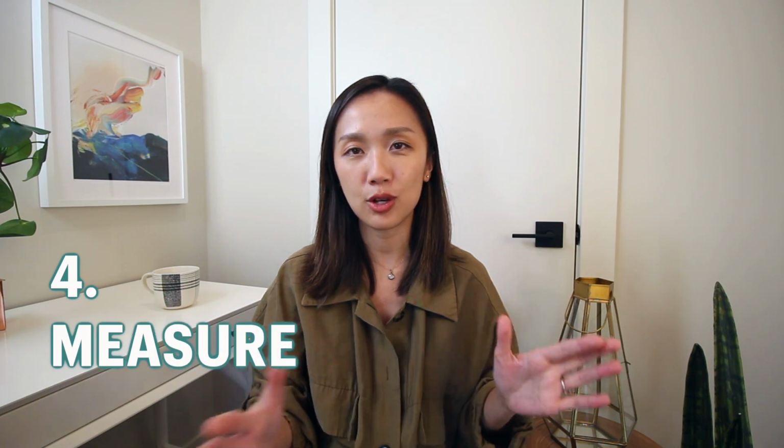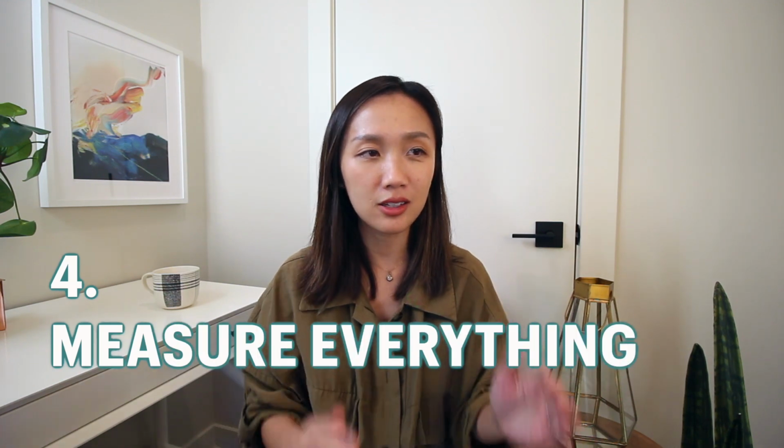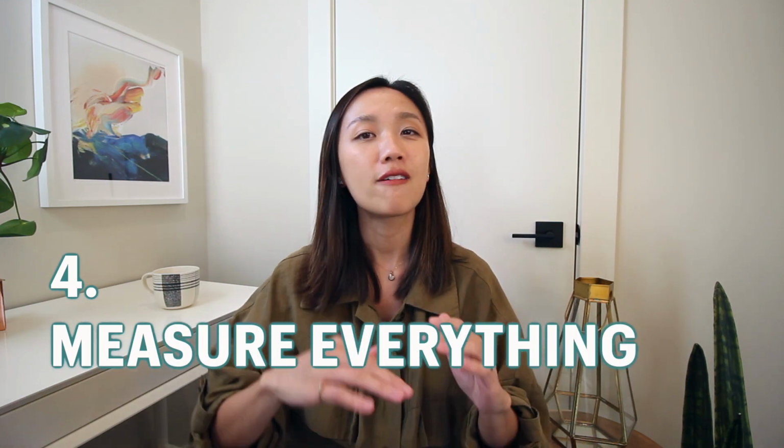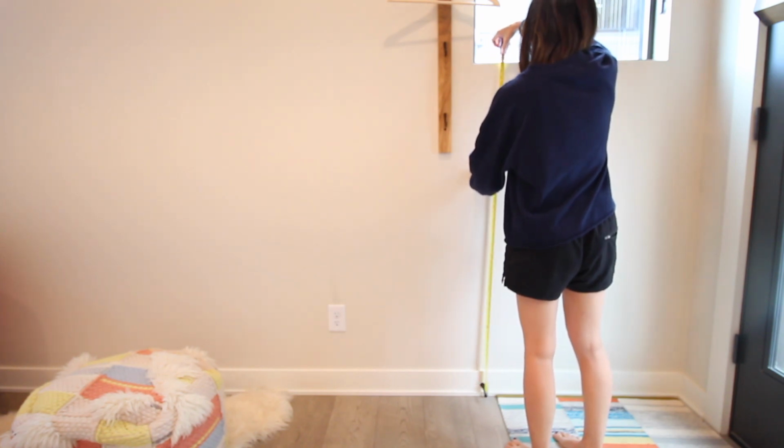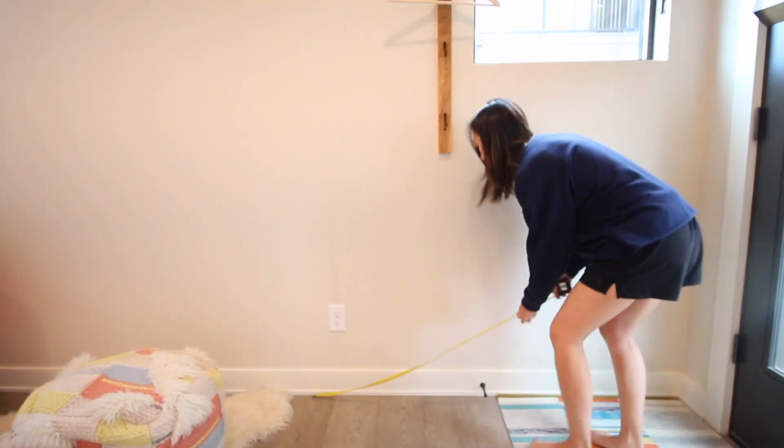Step number 4 is measuring everything. And I mean literally everything, vertical and horizontal. Vertical as in like how much height do you have until you get to your windows? Where are all the outlets and light switches located? And by horizontal, I mean kind of the typical floor plan. From wall to wall, what are the dimensions?